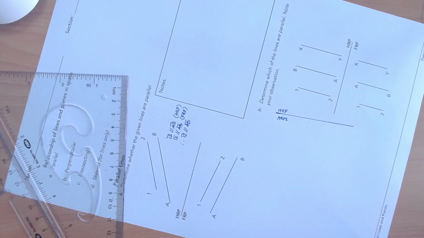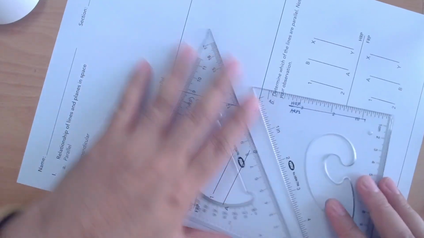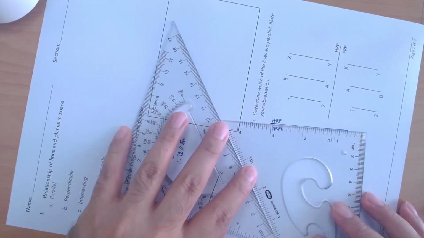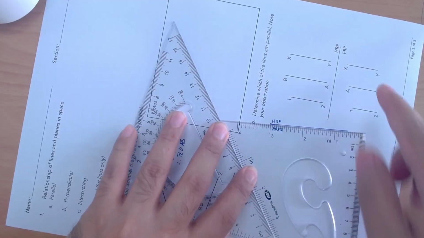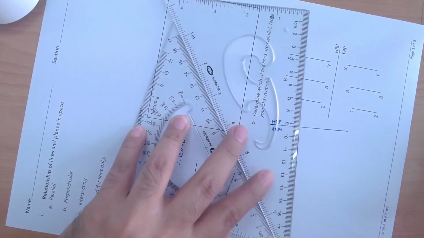So let me just set up my compass now. Right. So, gagawin natin is, let's create projection lines. So again, I'm projecting from HRP, but you might very well project from FRP, no? Doesn't really matter.